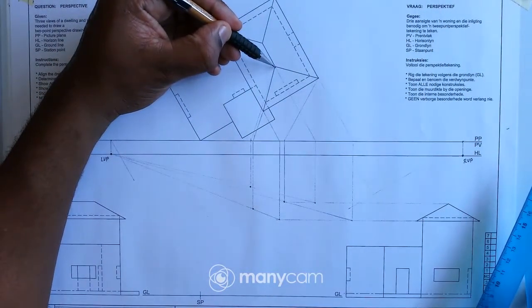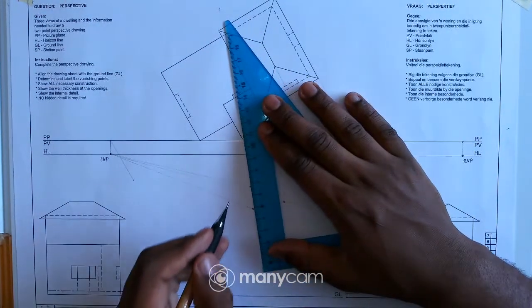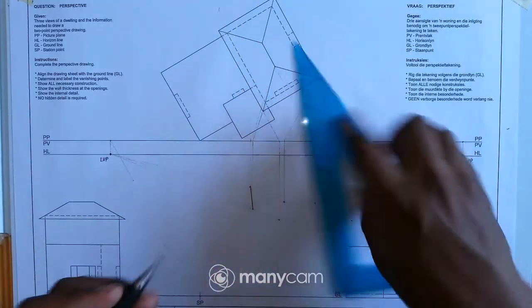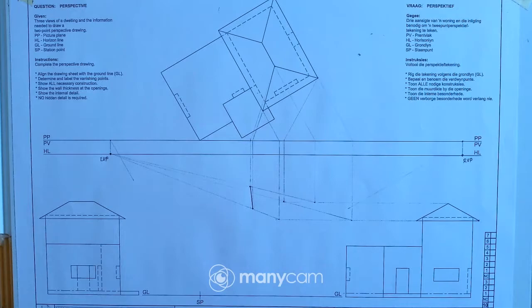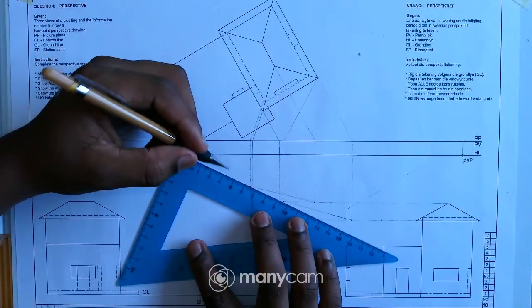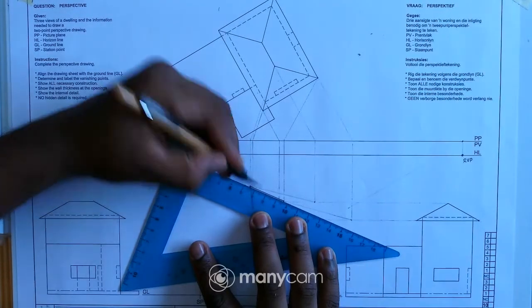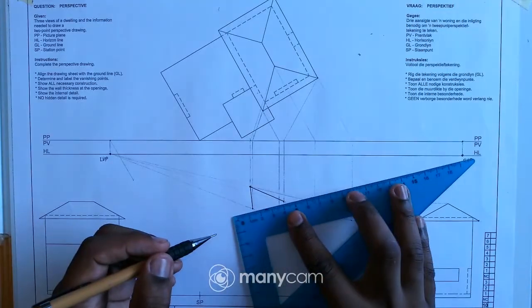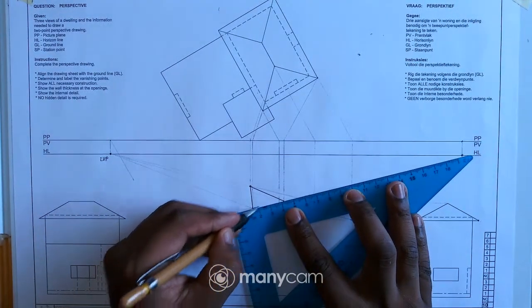Because if you check the roof, there is a triangle shape there, so I can just connect these points like that. This point will be connected to that one, just like that, and obviously I can just join those 2 points like that.